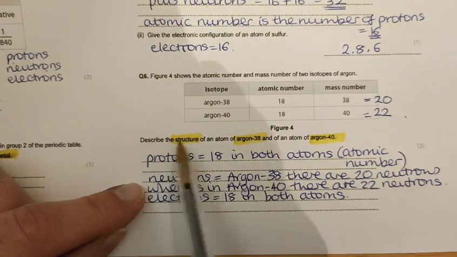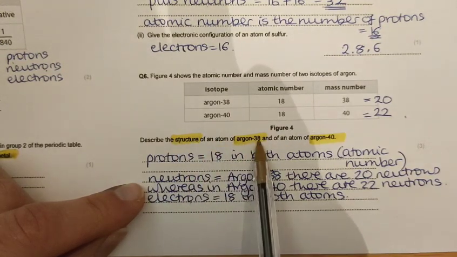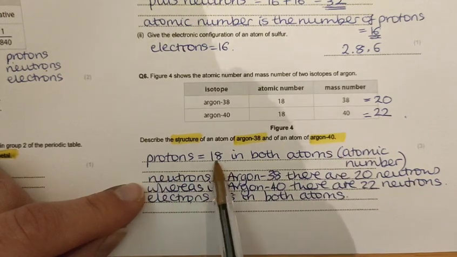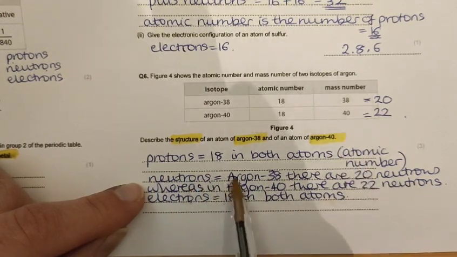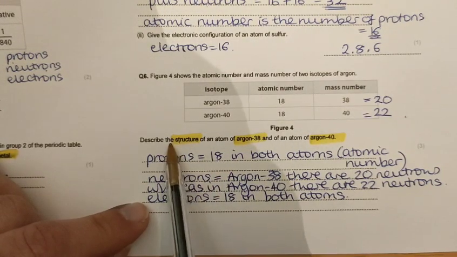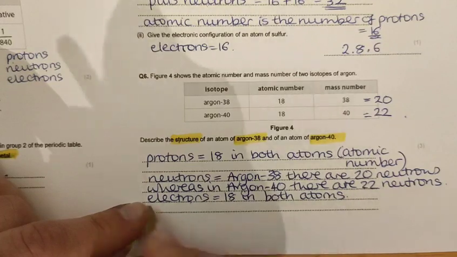So describe the structure of an atom of argon 38, an atom of argon 40. So I said there's protons, 18 in both atoms, electrons, 18 in both atoms, but hang on, I'm just thinking structure, I might add in a bit.